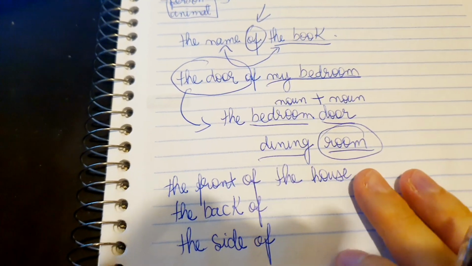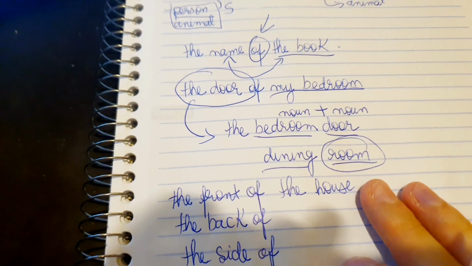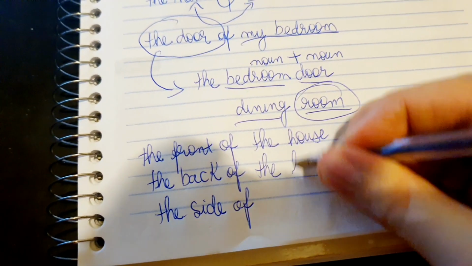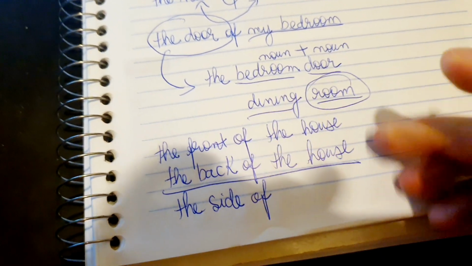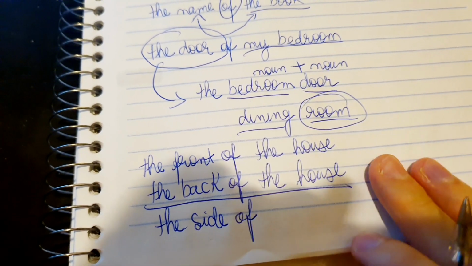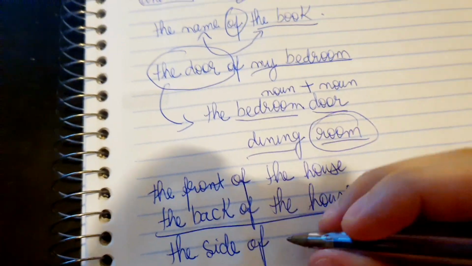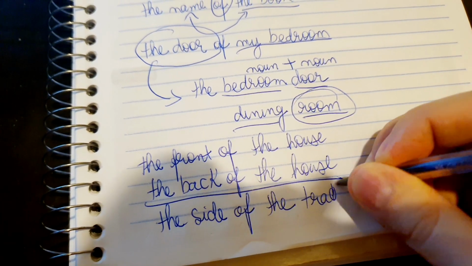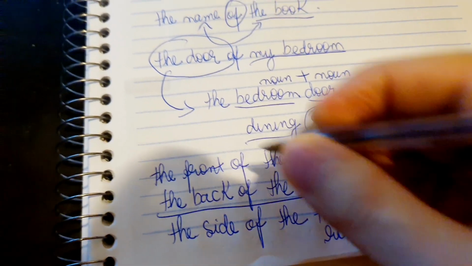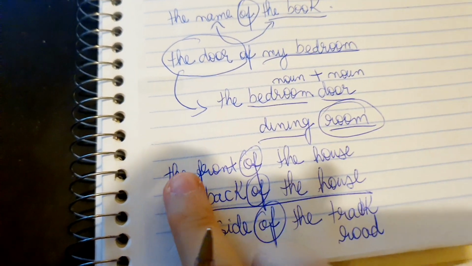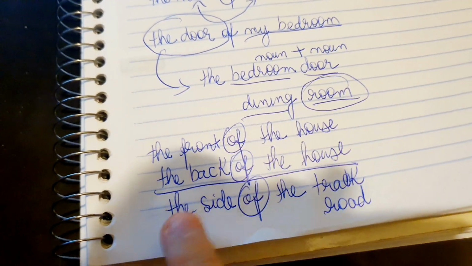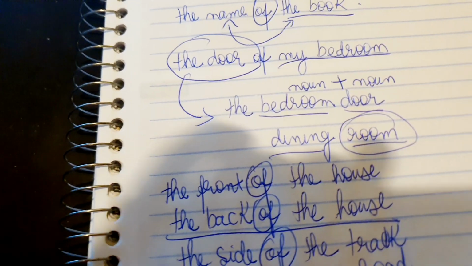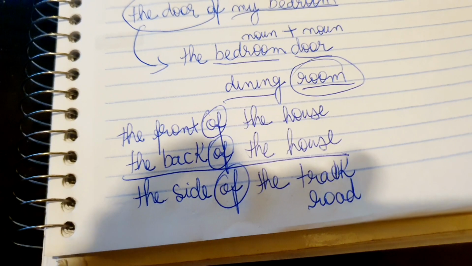I couldn't enter the house because the door wouldn't budge. So I had to go to the back of the house. There was another door there, and I managed to enter the house. The side of the track, the side of the road. You see, you can use such expressions, the front of, the back of, the side of, to refer to something that is related to another thing.